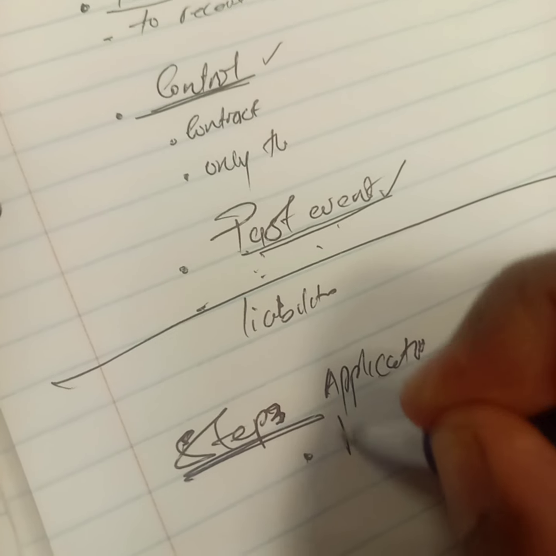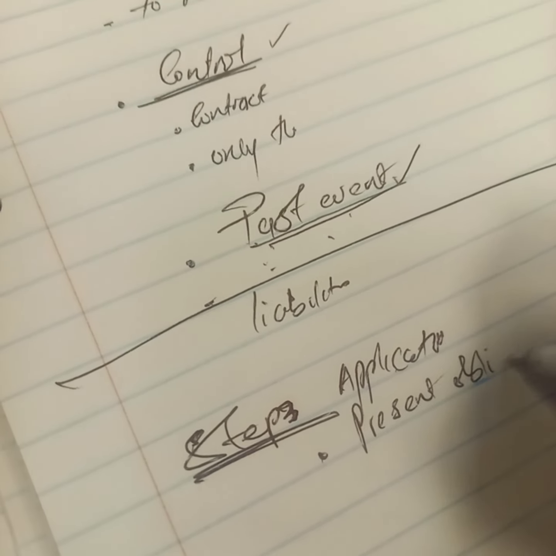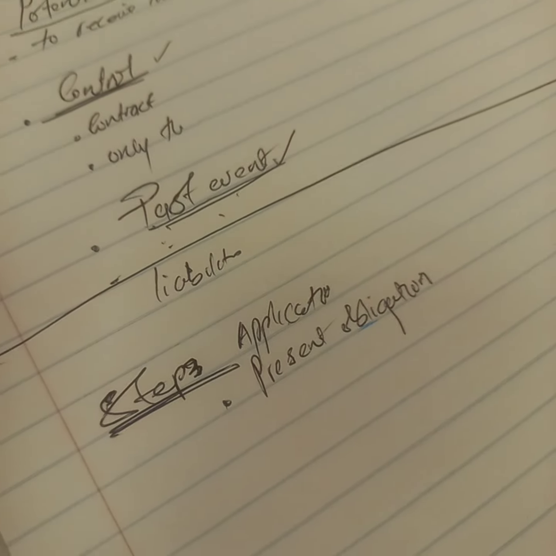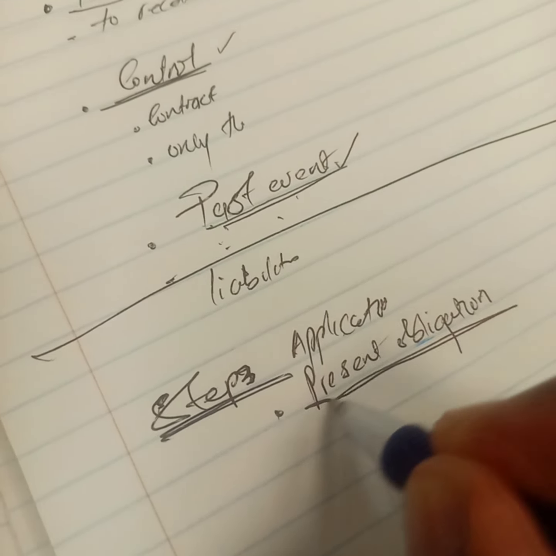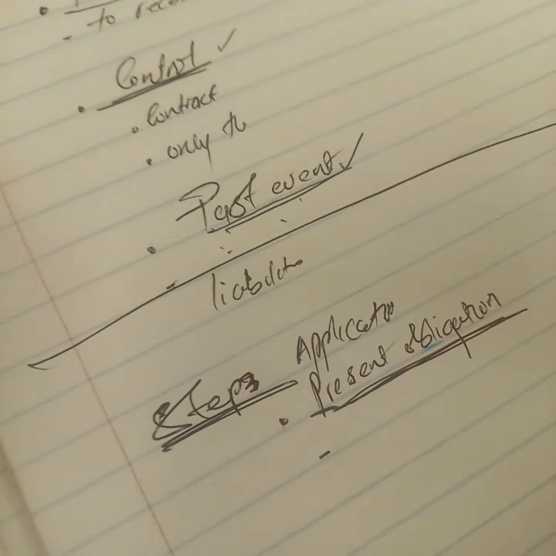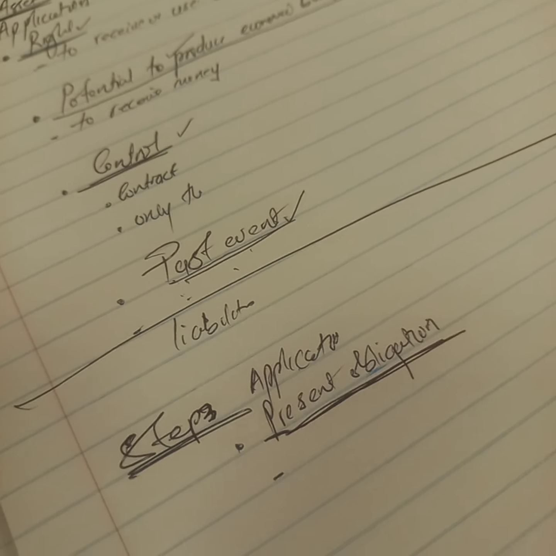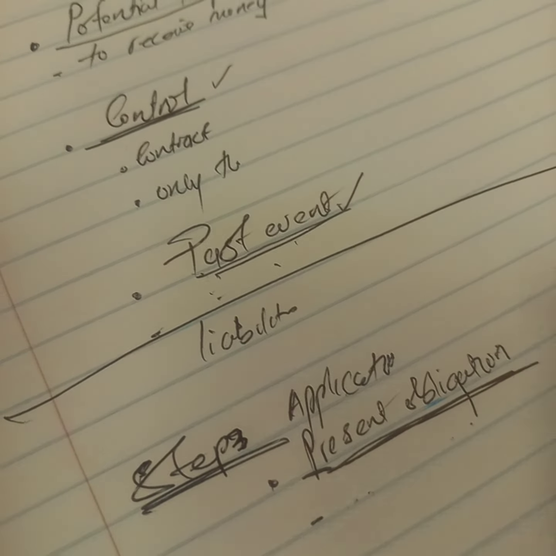You discuss a present obligation, right? So what do you write here? You write if the organization or the entity has got an alternative or not. So you would state that the company does not have an alternative but to pay for that liability. So that's what you discuss.